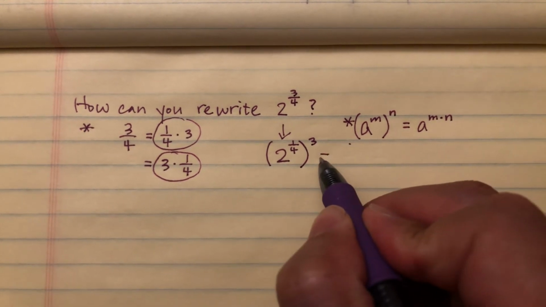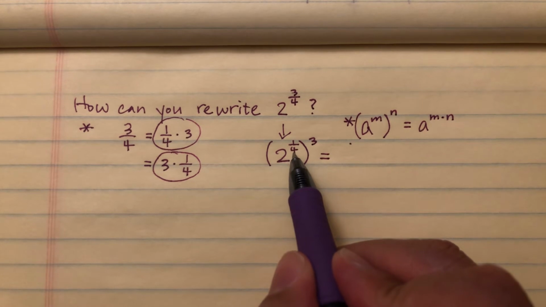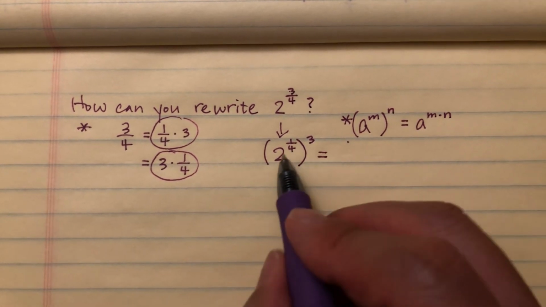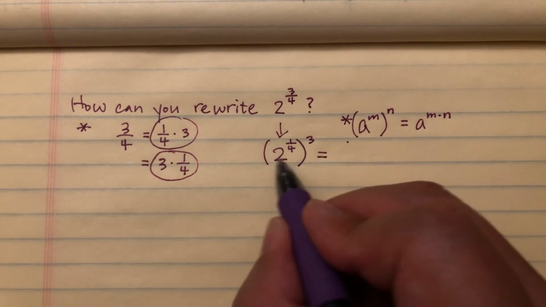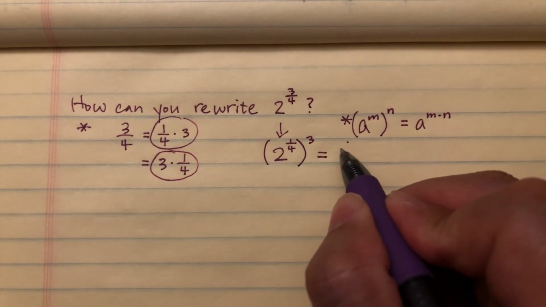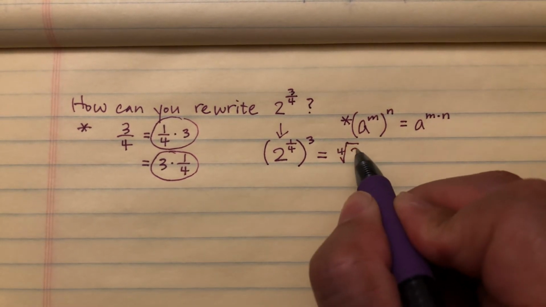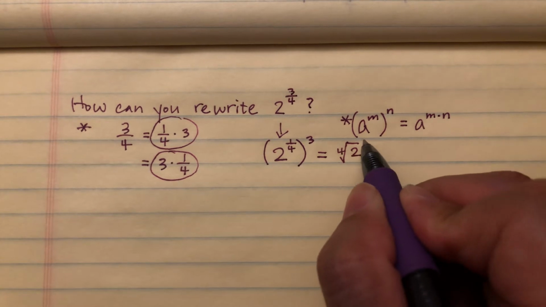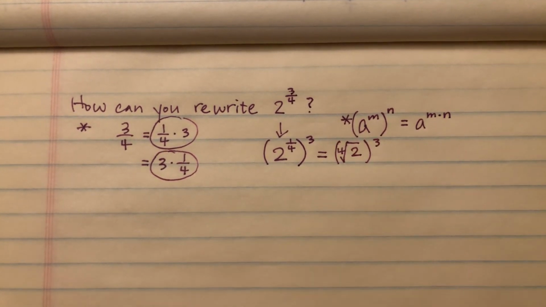Then we know the 1/4 power is the same thing as what? Remember 2 to the 1/4 power? We just learned that, right? We can rewrite this as the 4th root of 2, isn't it? And then you can say the 3rd power. So we can think of this that way, right?